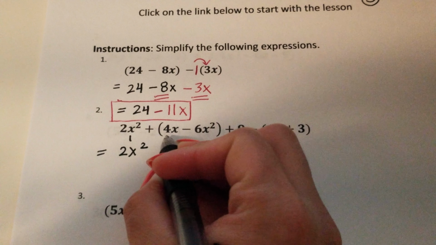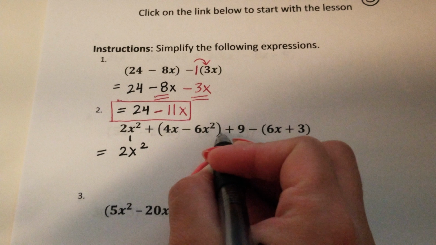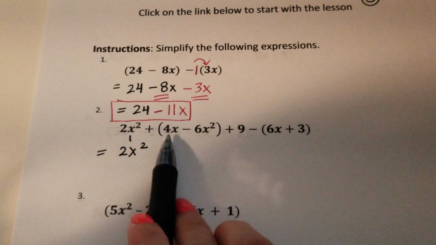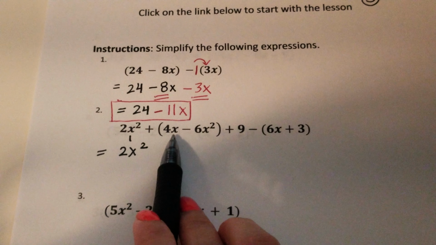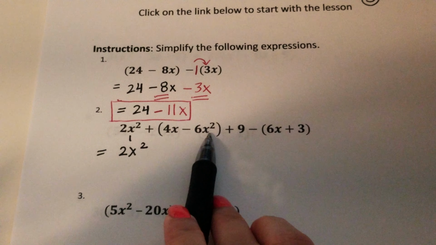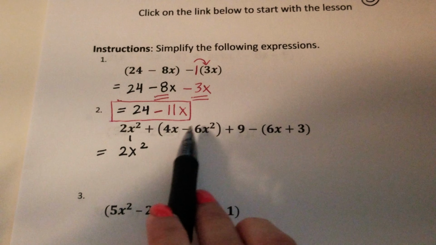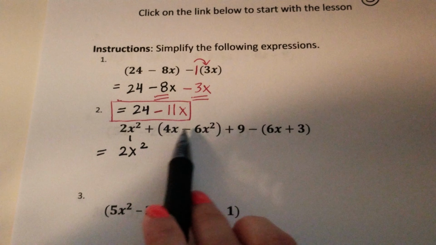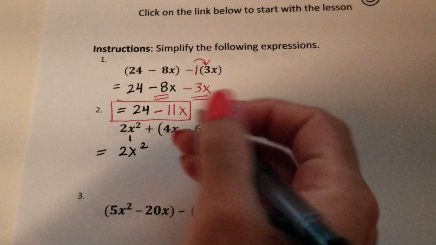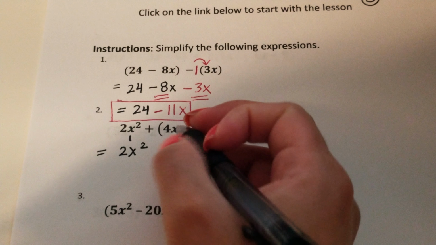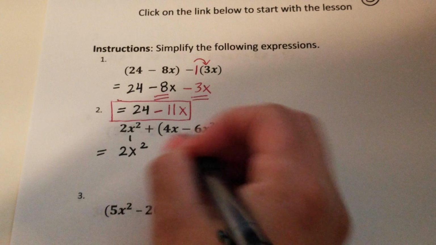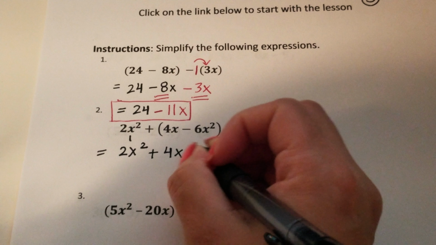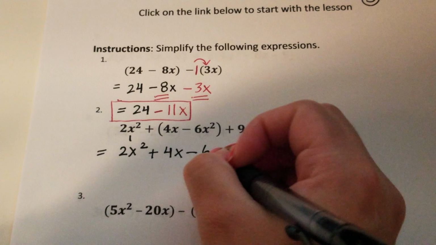For this one, 4x minus 6x squared, can we combine these terms? Are they the same terms, the same variables? No, this one is just x and this one has x to the second power. So whenever the exponents are different, we cannot combine those terms, okay? So we're just going to leave it the same. There is no number in front, no negative. So just get rid of the parentheses. There is nothing to multiply from the outside. So just bring down the numbers.